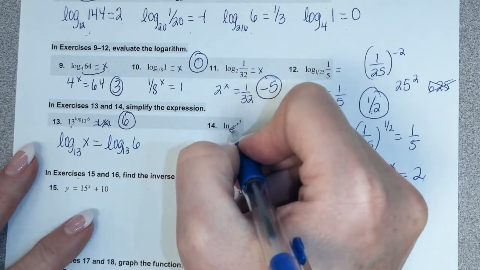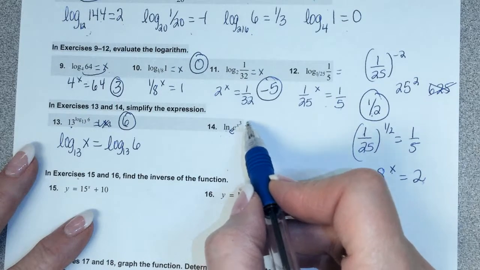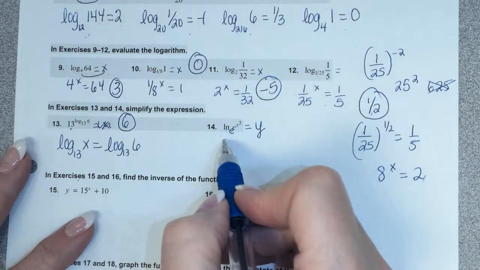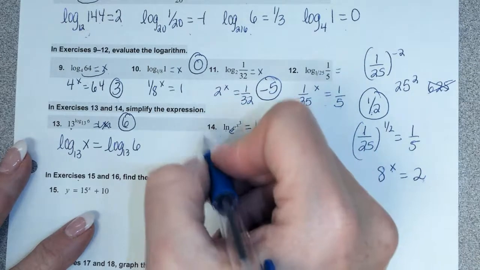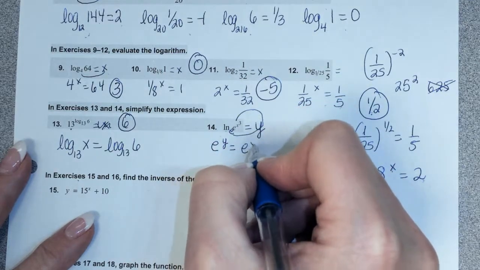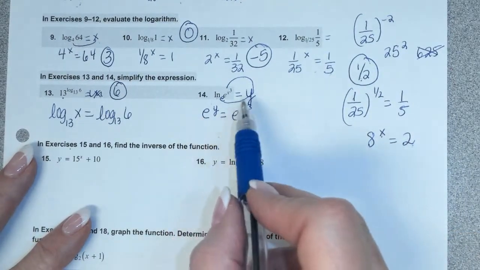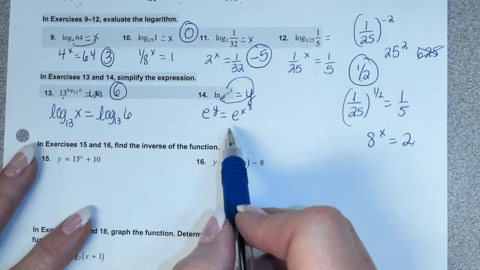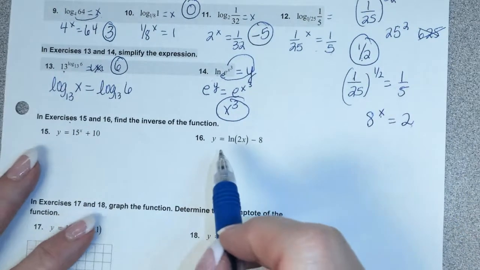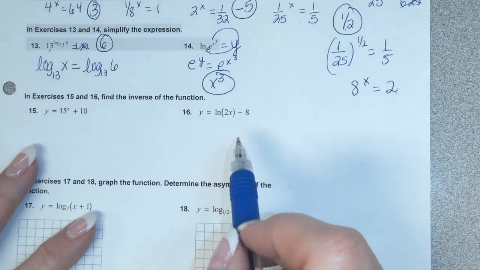E. And why would it be better for me not to call this x? We already have an x, so choose another letter. I don't care what you choose. Y. Y, sure. So now to rewrite this, I have to use my pattern. It's going to go e to the y equals e to the x to the third. So now what's the answer to this going to have to be then? What's it simplify to? Just what? X to the third, or x cubed. That would be how it would simplify. Okay? Those can be pretty tough.